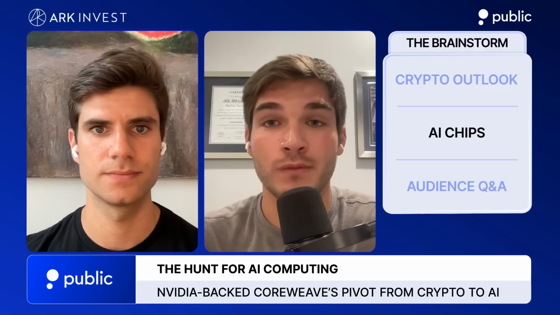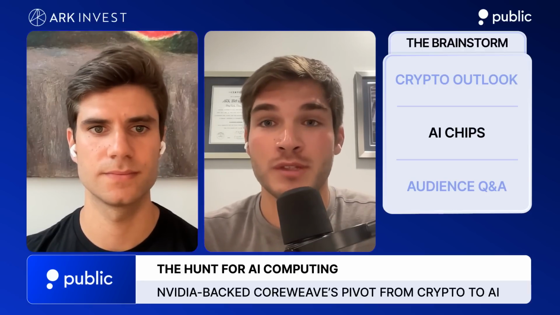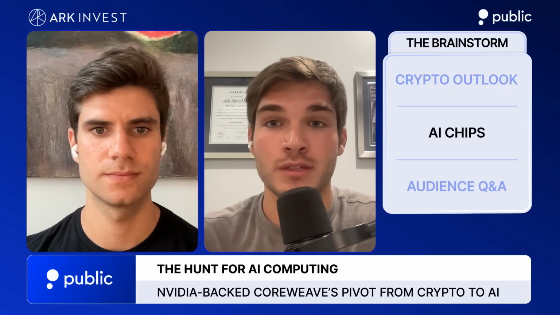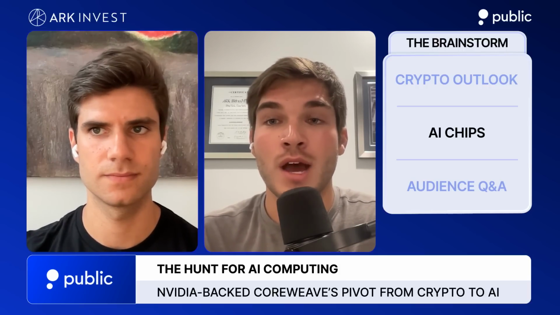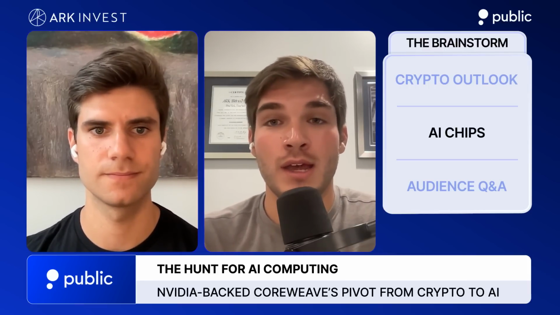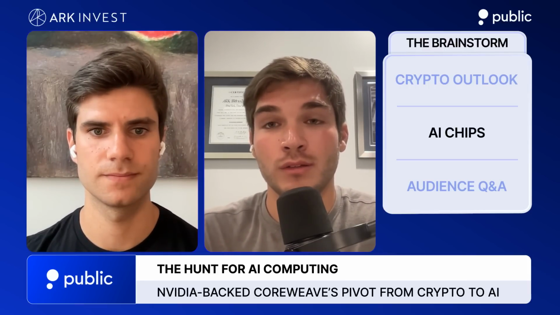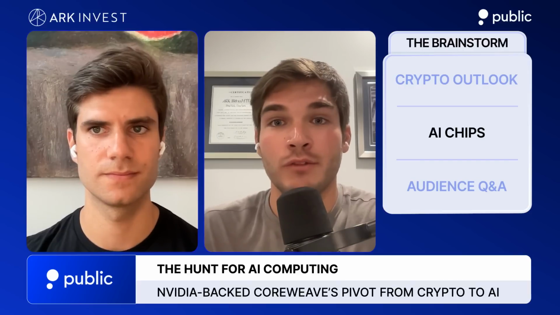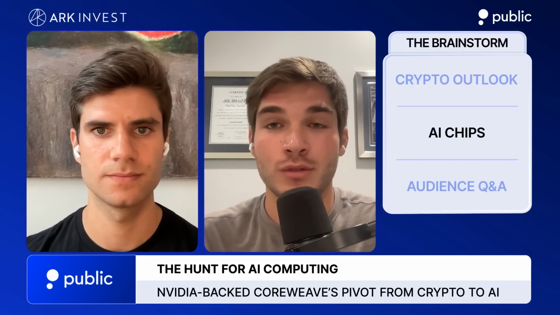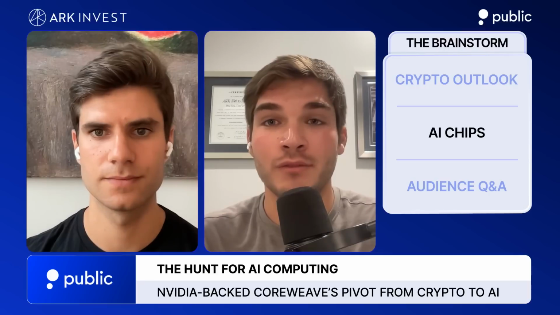NVIDIA is known for accelerating performance each year in their GPU units. And so how long until these units are not performing in the way that CoreWeave may need them to? And so how do you leverage these assets? I think it's an interesting structure to be able to finance on the back of these assets.